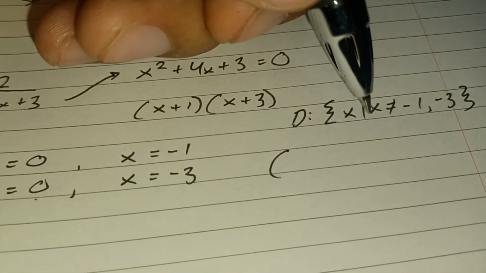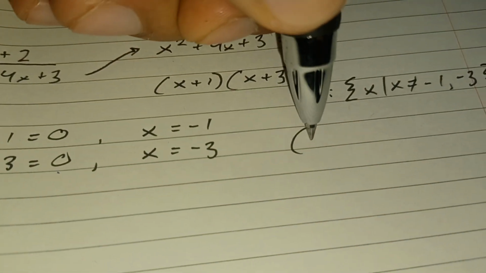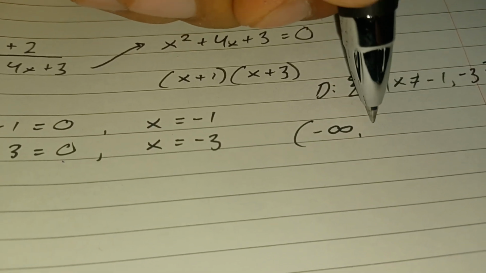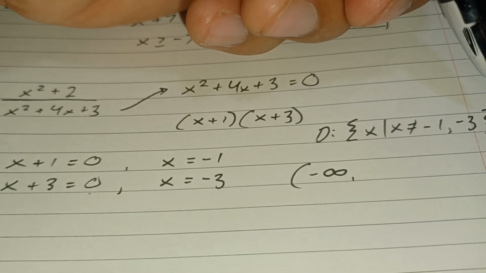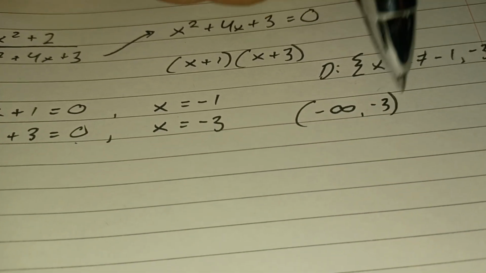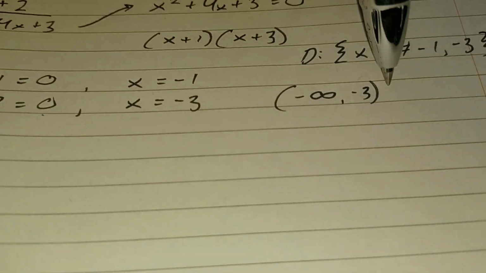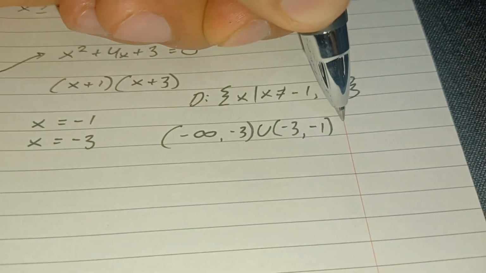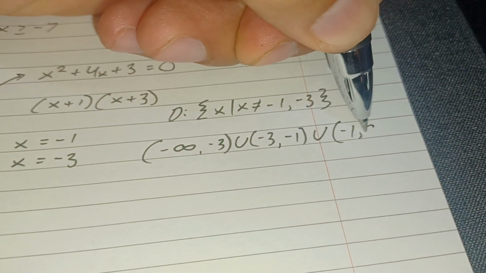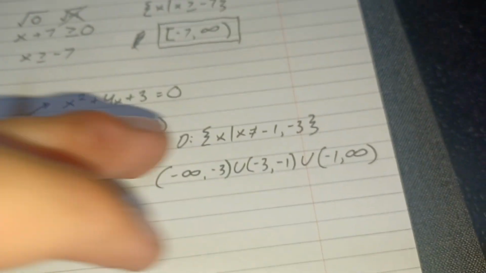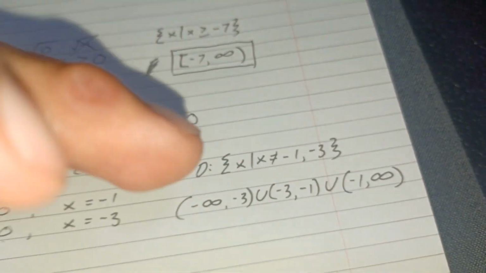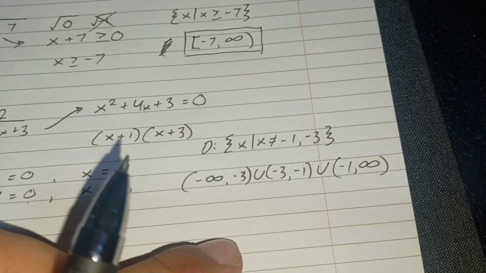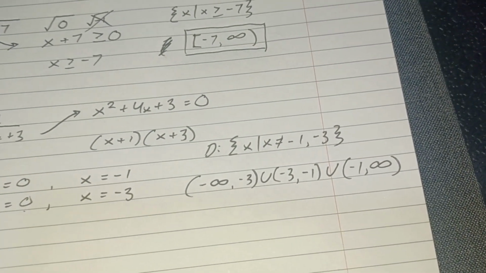And in interval notation, we have negative infinity to -3, parentheses, union -3 to -1 union -1 to positive infinity. So we cannot plug in these two numbers, but we can plug in any other number because that will make sense in this example right here. So that's going to be our domain in interval notation.